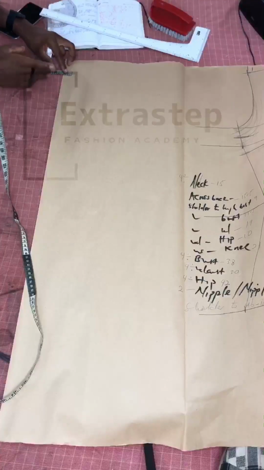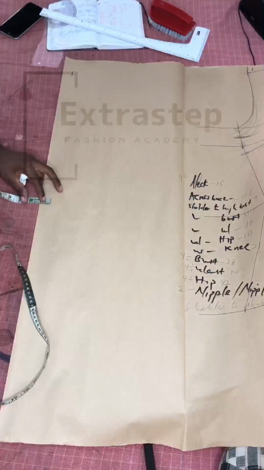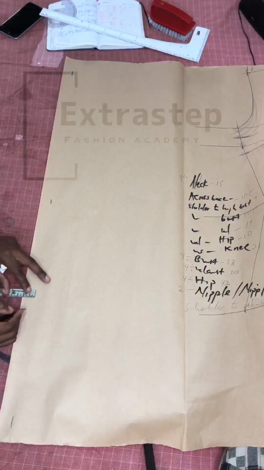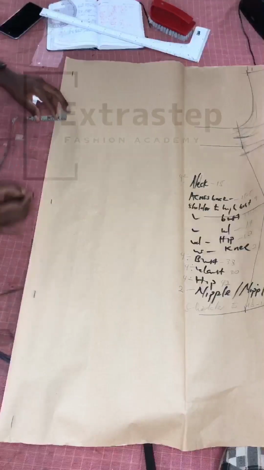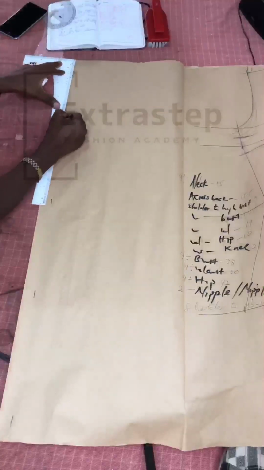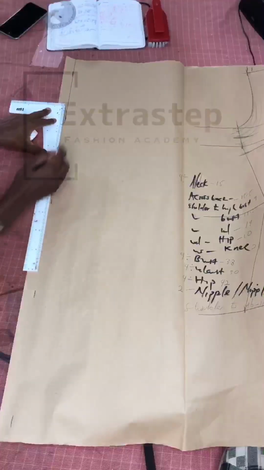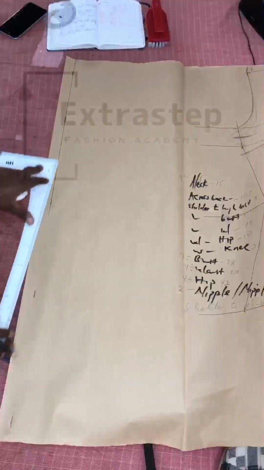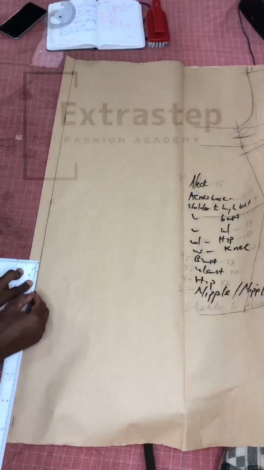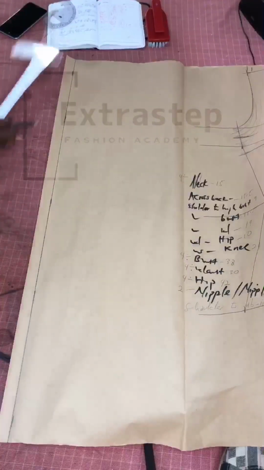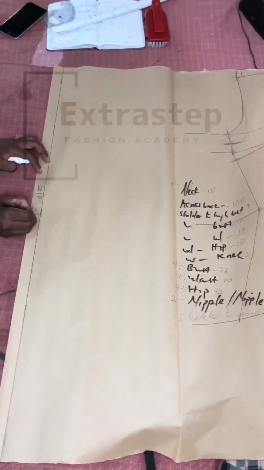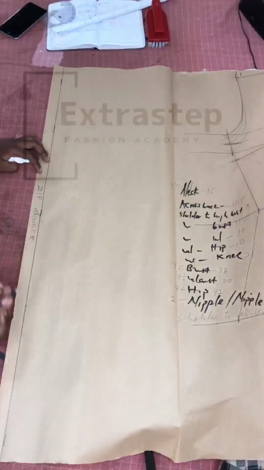Now the back, I don't know how many inches you do yours, but usually it's 1 inch for me. I start off by moving away from the edge an inch, and this is going to be my zip allowance. If I want to fix a zip, this is my zip allowance. Of course, we are not going to fix a zip. This is a corset class, so we are not going to need it. But since I'm showing you how to draft the bodice block, I'm just including the zip.